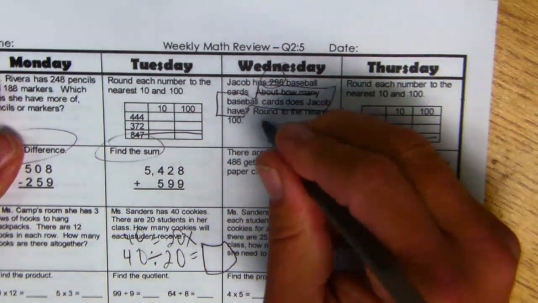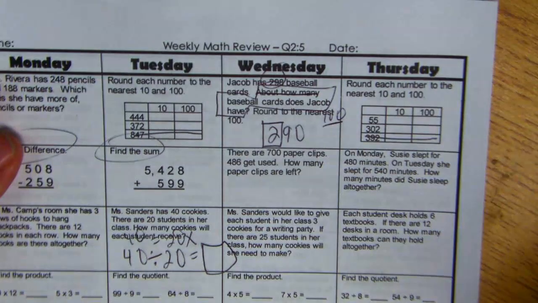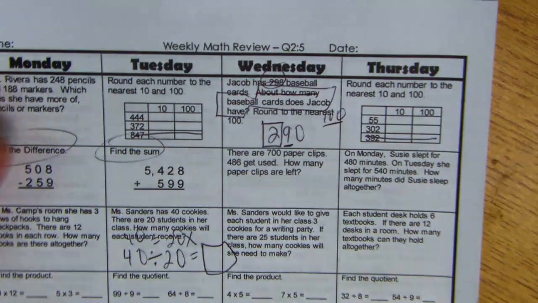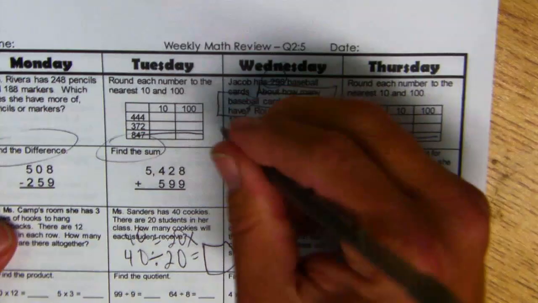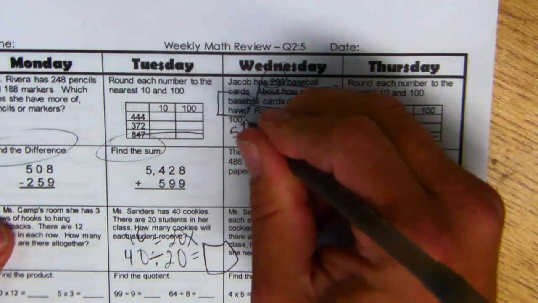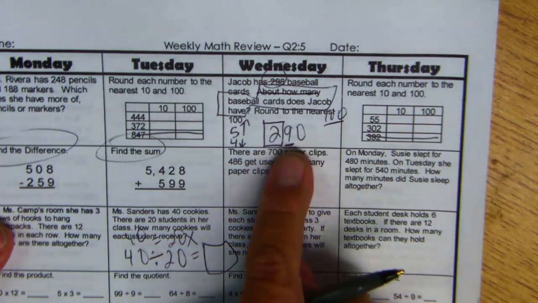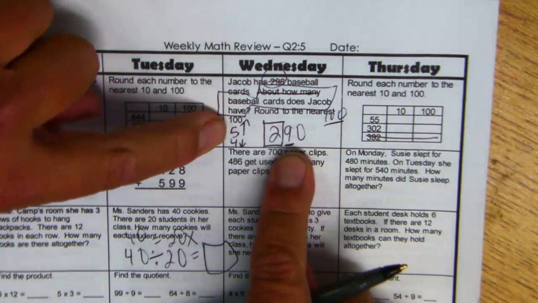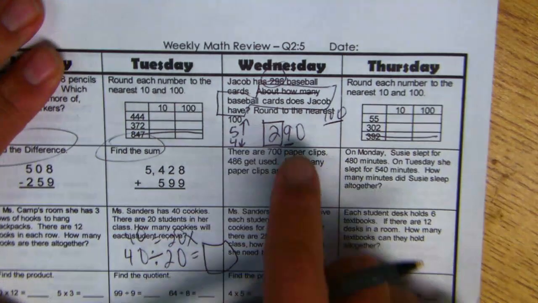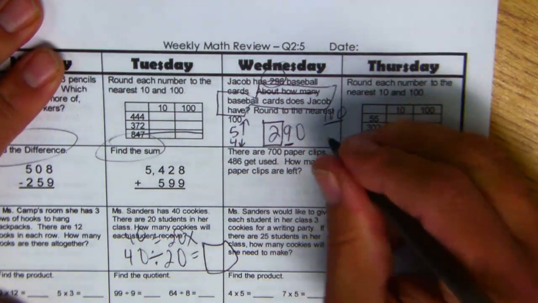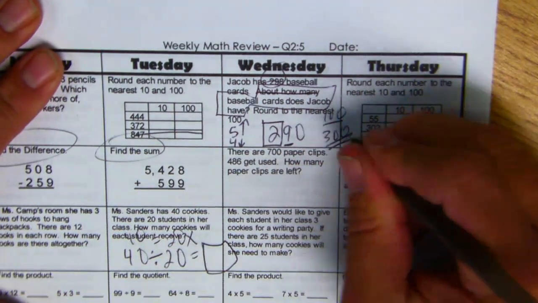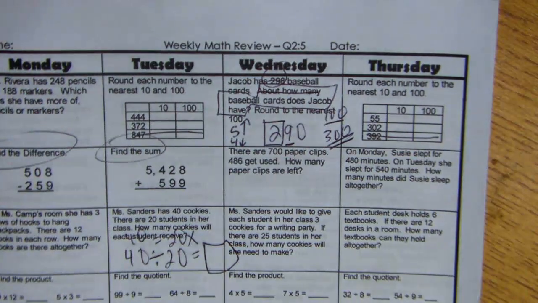That means we put a box over the hundreds place, underline the digit to the right. If it's 5 or higher, we round up. 4 or lower, we round down. It is a 9, so it's 5 or higher. So the box gets rounded up to the next highest 100s place, which is the 3.